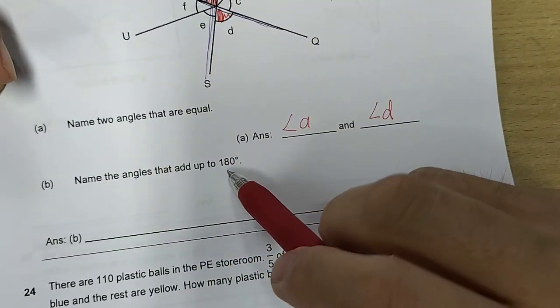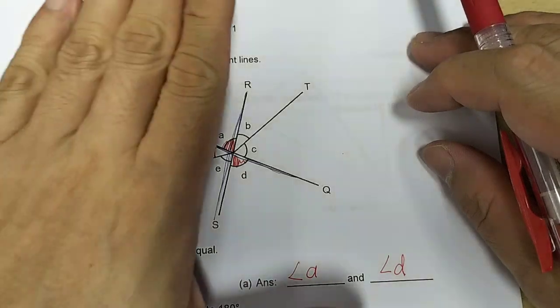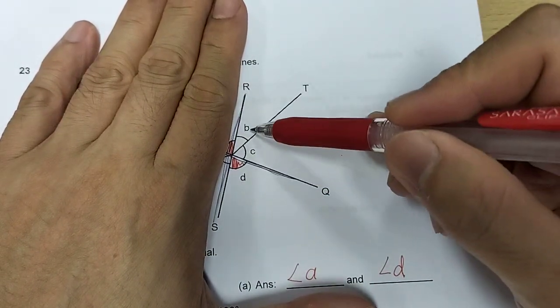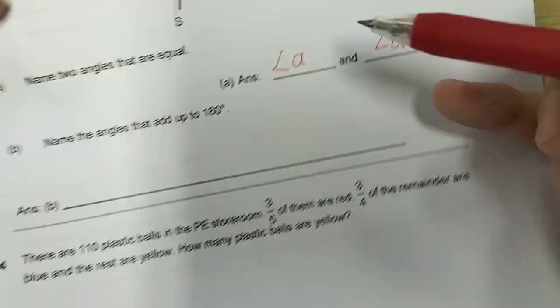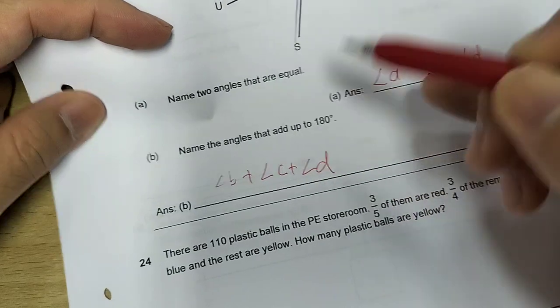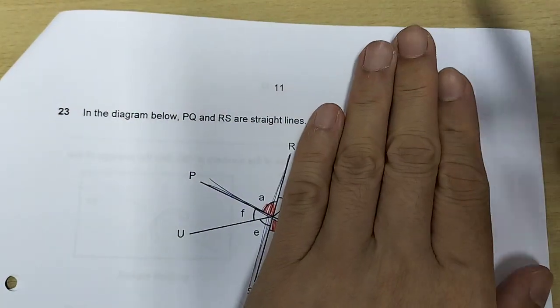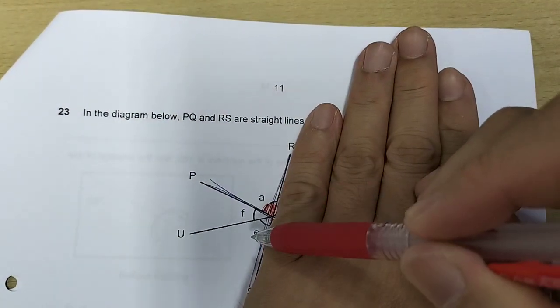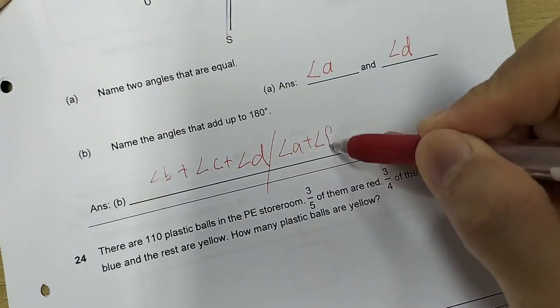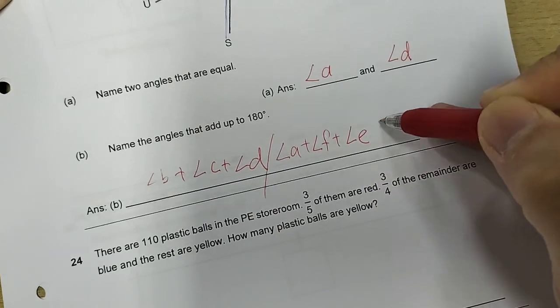Name the angles that add up to 180. So very simple. Angles along the straight line add up to 180. So one answer is B plus C plus D. So angle B plus angle C plus angle D. I can also use this. Angle A plus F plus E. It can be angle A plus angle F plus angle E.